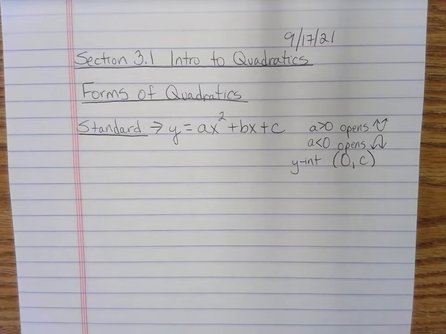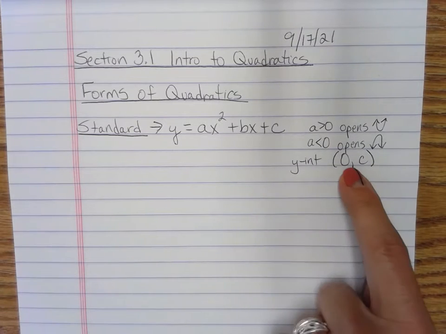So how many parabolas do you think you could draw that have the same y-intercept and open the same direction? I bet infinitely many. Could I draw a big fat parabola, a skinny parabola? It's got a vertex way high, vertex way low, right? We can do all kinds of things. So this isn't enough.